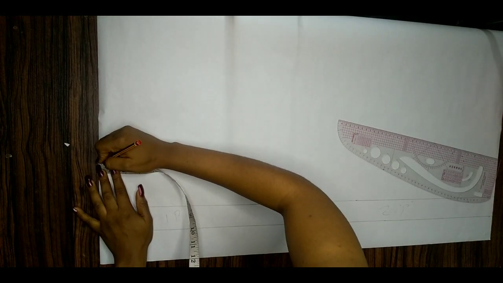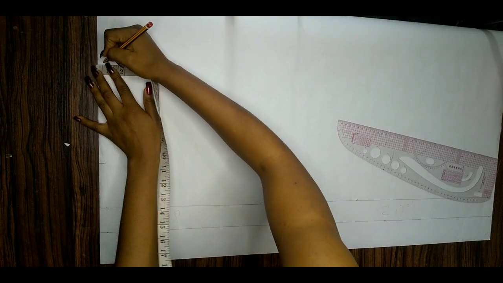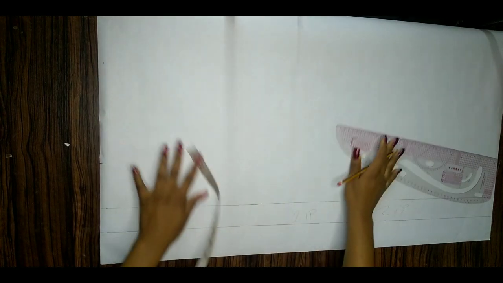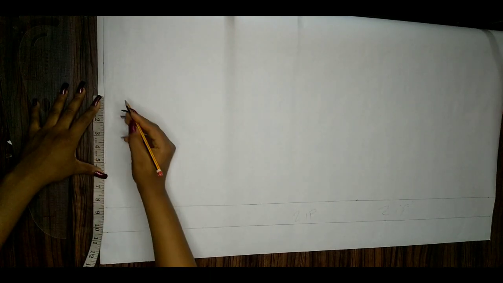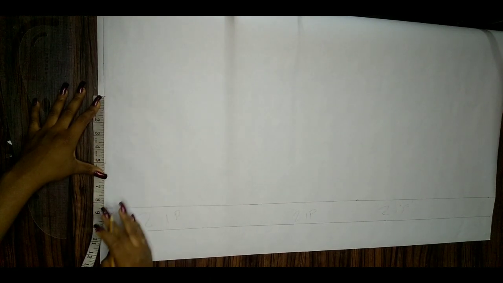Now from that 3.5, I'm going in by half of an inch, and I'll take that half of an inch all the way. Now, this line I'm creating is my shoulder line. It's just the same thing we did to the front, just that the back wouldn't have the neck darts. Now I'm marking my zipper allowance. Start marking your zipper allowance from your zipper line.